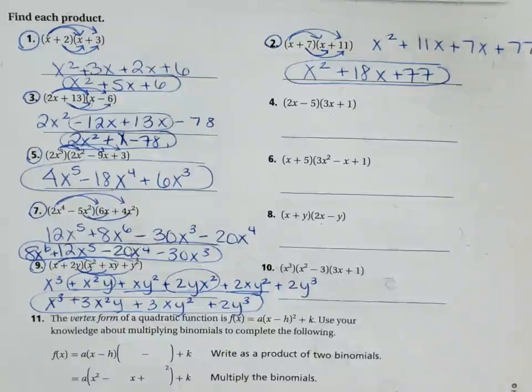All right, this one was kind of messy. It's x to the 3rd plus 3x squared y plus 3xy squared plus 2y to the 3rd.